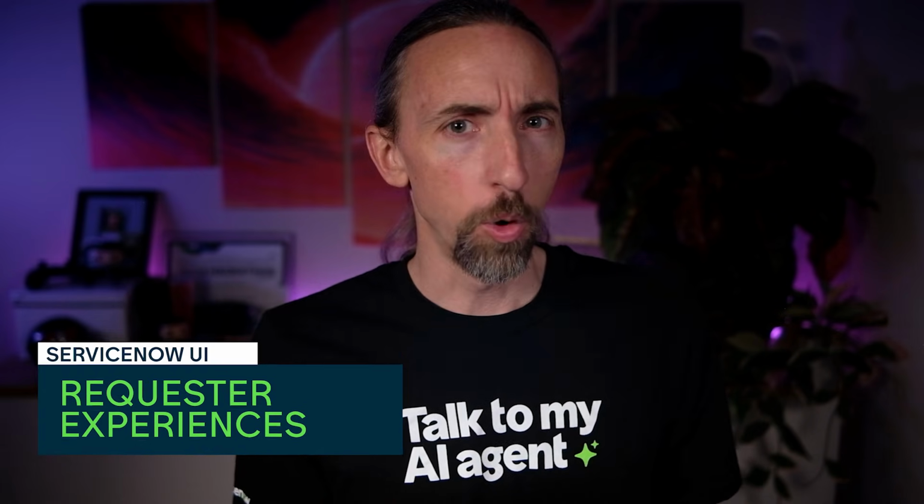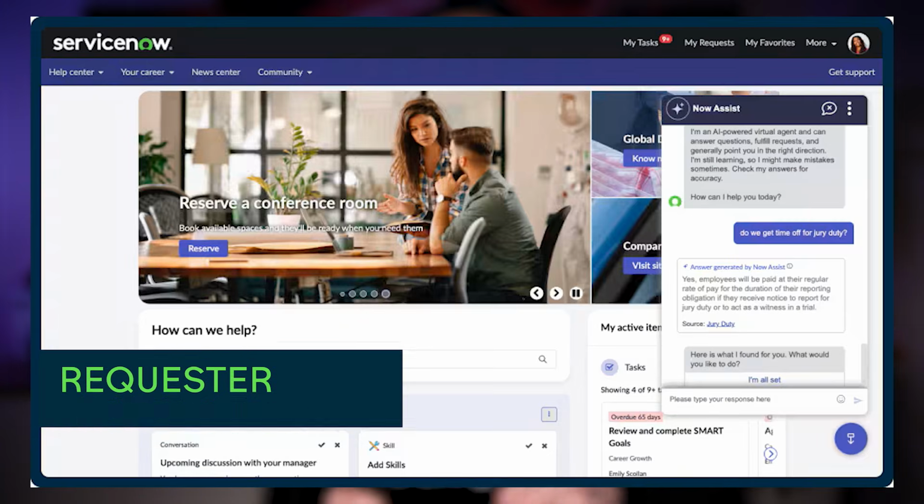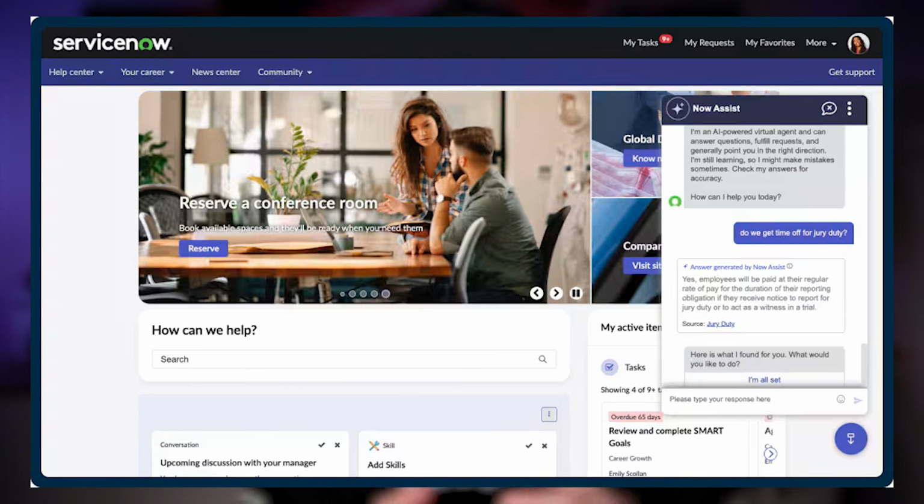Then there's the requester experiences. Service Portal is the ideal interface for requesters. You might experience it through Employee Center, the Business Portal, or other interfaces built on Service Portal. It gives you complete control over the design, making it feel more like a public website. Think intranet sites. Now, you might be wondering, UI Builder or Service Portal?